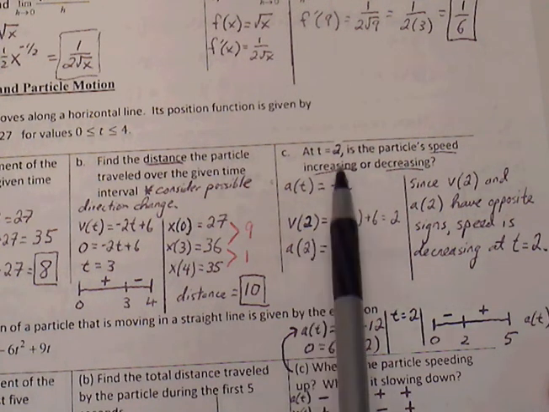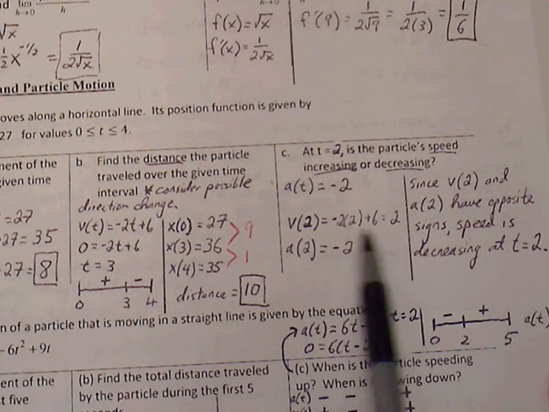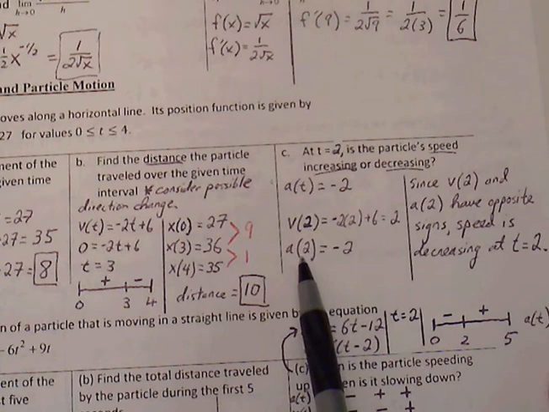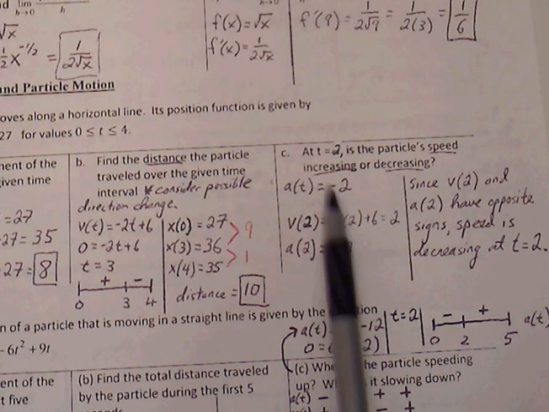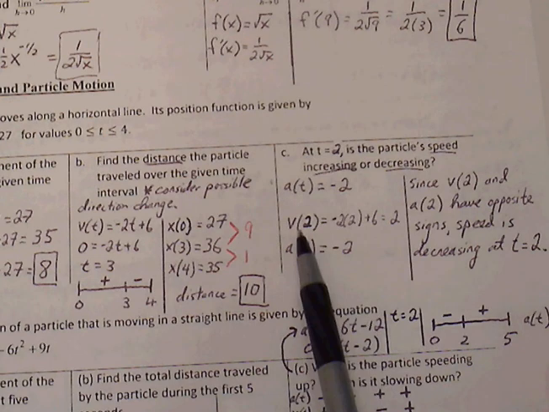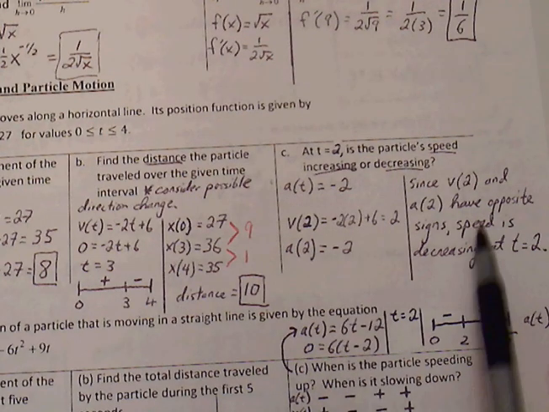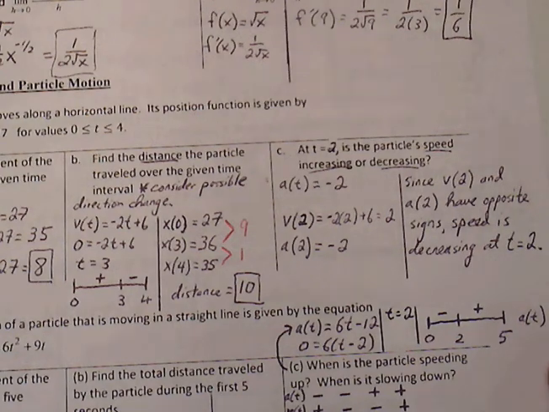We plug 2 into the velocity, and we're going to get negative 2 times 2 plus 6, so that'll give us positive 2. And acceleration at 2 is negative 2 because there's no variable in it. So it always remains at negative 2. So we see velocity is positive, acceleration is negative. Since velocity and acceleration have opposite signs, we know speed is decreasing at t equal to 2 seconds.